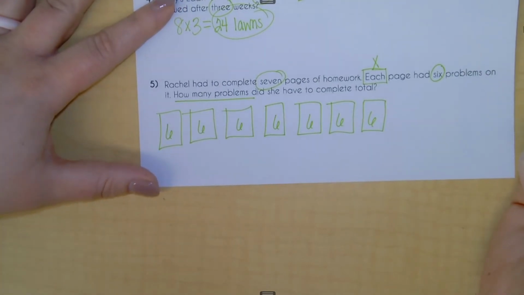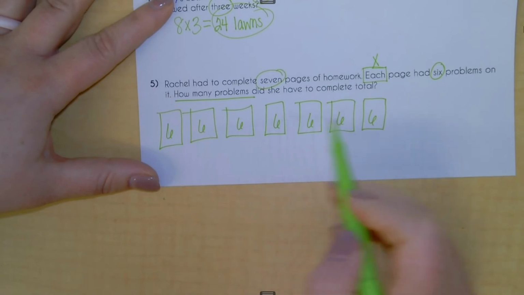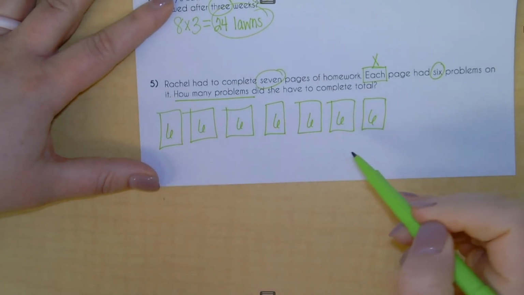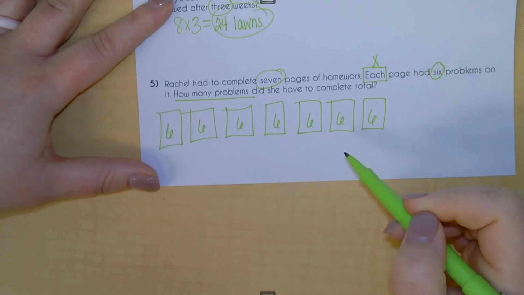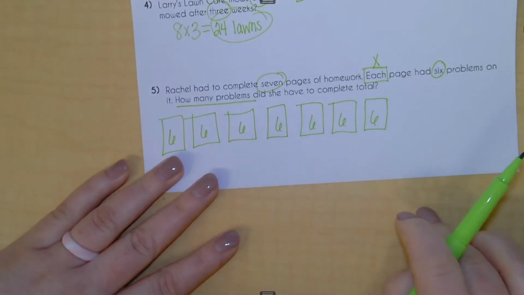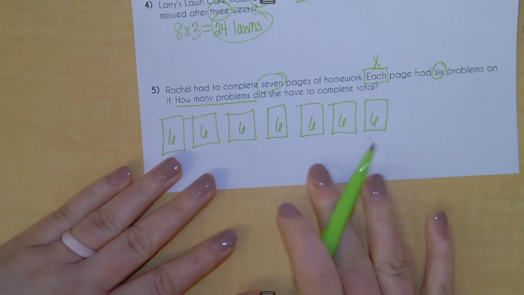All right, so let's think about what do we know? We could skip count by 6, which is kind of hard. We could do repeated addition. That might take some time. We know our 2s and our 3s now. Okay, and we're learning our 4s this week.